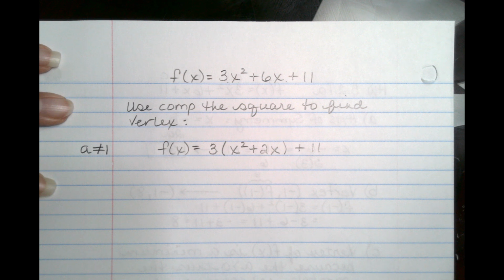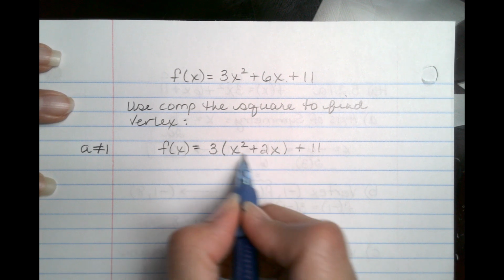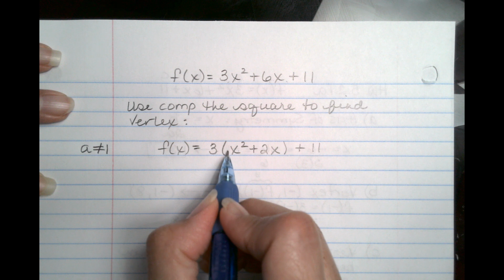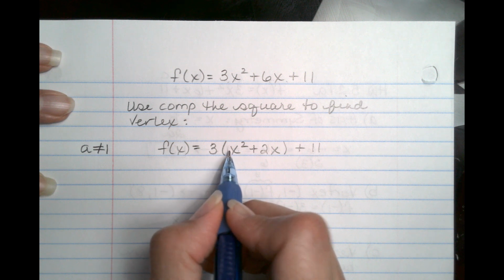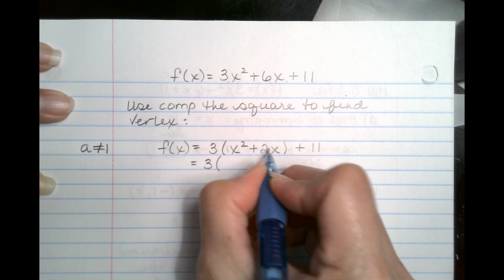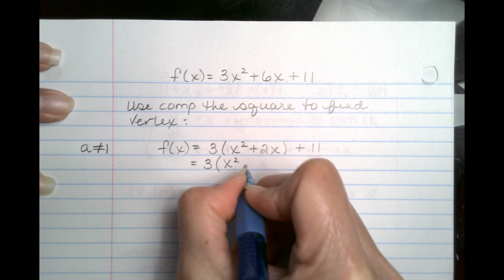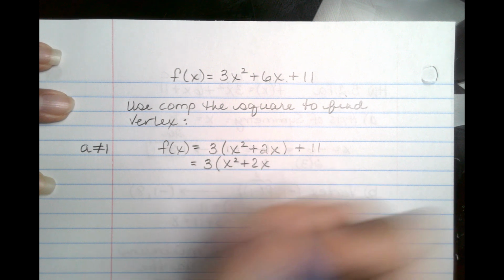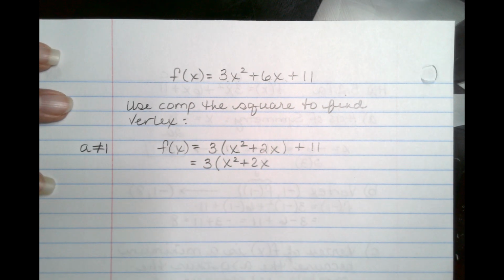That's the first step. You can never complete the square when x squared does not have a coefficient of 1. You have to have an invisible 1 here, okay? So 3, open parentheses. I'm going to complete the square inside of this trinomial. Don't skip steps. Some of you guys are getting so confident in it, you're skipping steps and making silly mistakes.